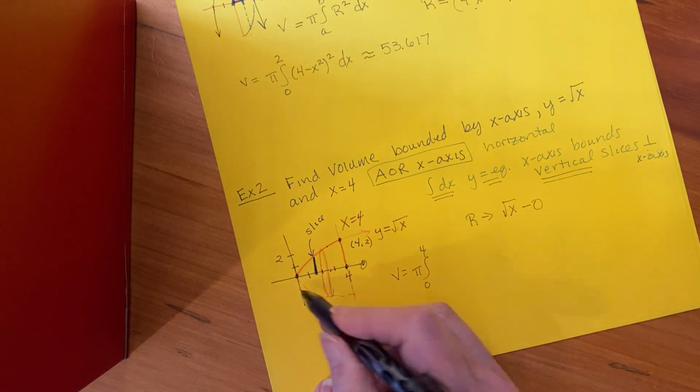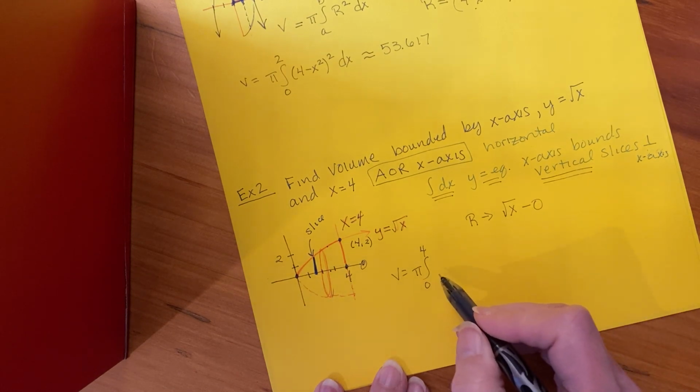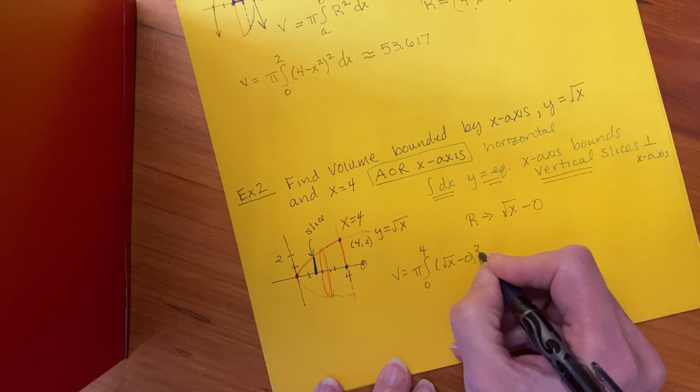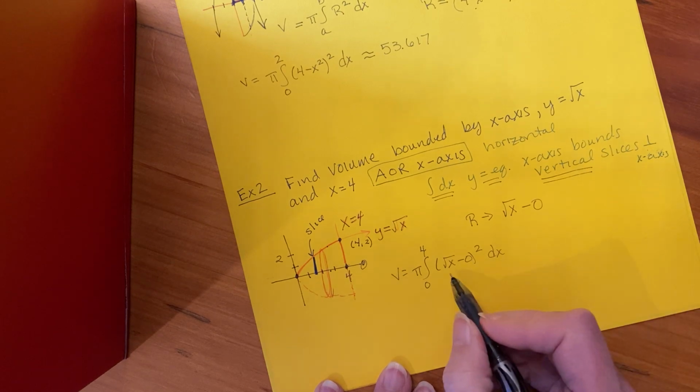Square root of x is on top. Y equals 0 is on the bottom. That's our R value. Put it in here, and we're going to have the square root of x minus 0 squared. Does that minus 0 matter? No, it does not. So this just turns into x, right?